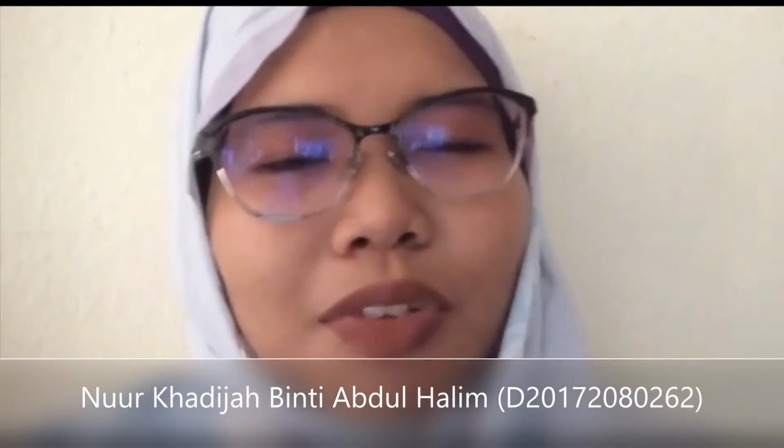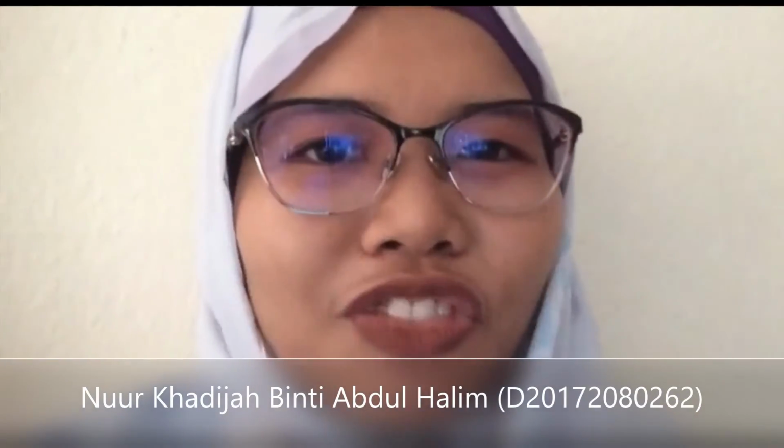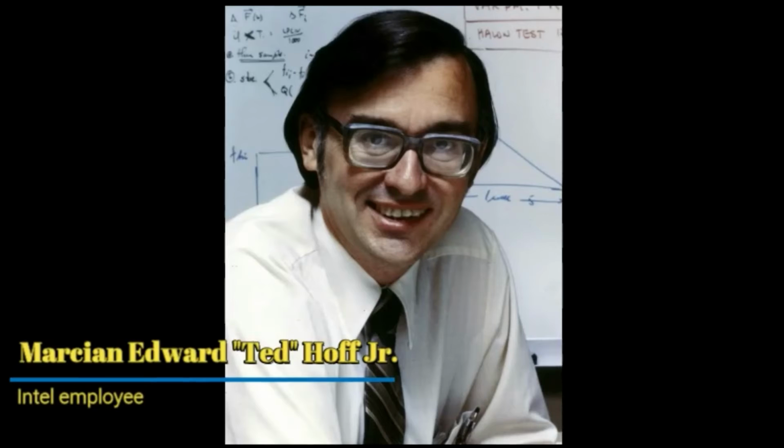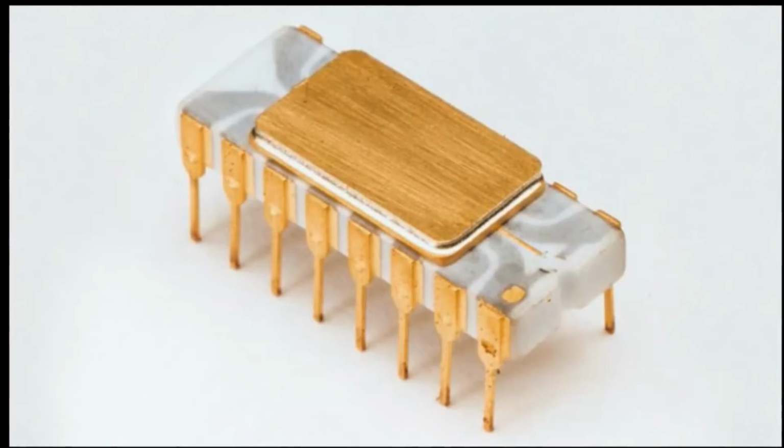So here are some of the things that you need to know about the fourth generation of computers. In 1971, Ted Hoff, who was an Intel employee at the time, invented the Intel 4004. The Intel 4004 is actually a microprocessor using VLSI technology. The very first microcomputers were produced in 1975.